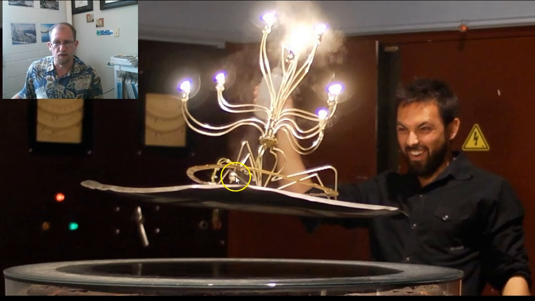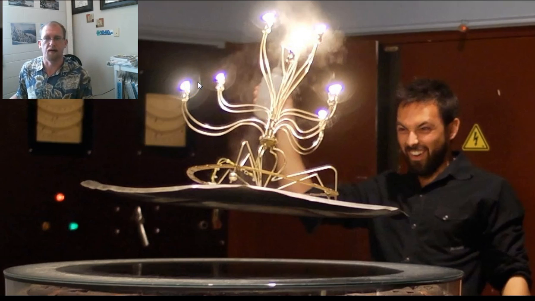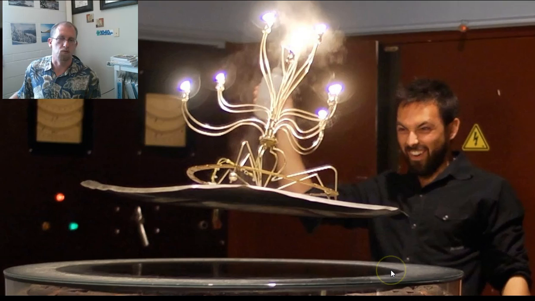And the strength of the field is also enough not only to lift the plate, but to light the bulb. So it's a real thing. An electromagnetic field is a real thing, and it can do real work. And here it's doing work by lifting this plate and lighting the bulbs. And this guy is obviously thrilled by what he's seeing. We'll explain the magnetic aspects of that in a little while.